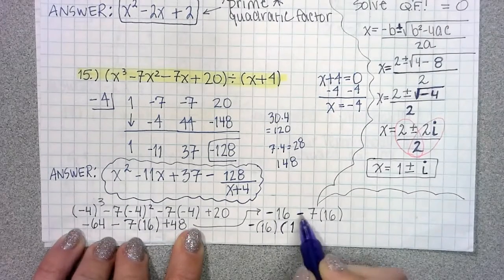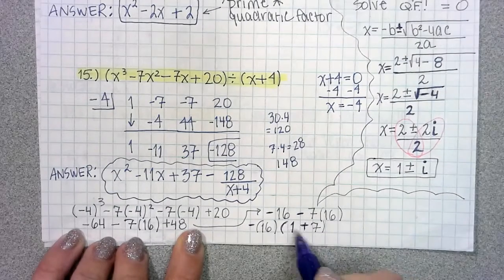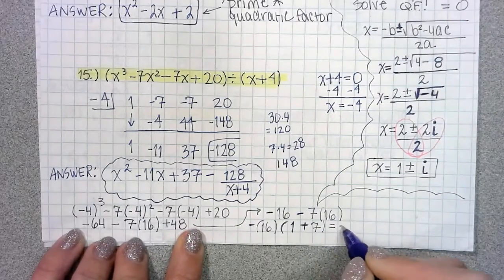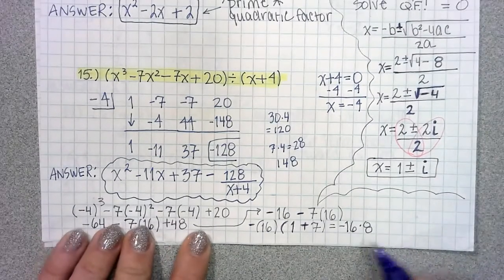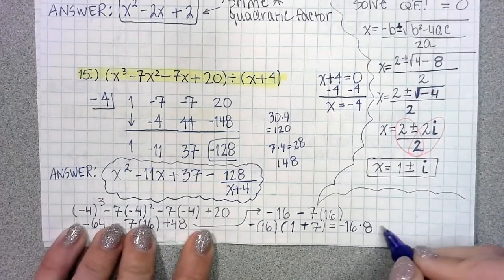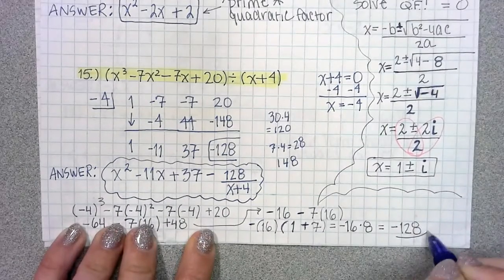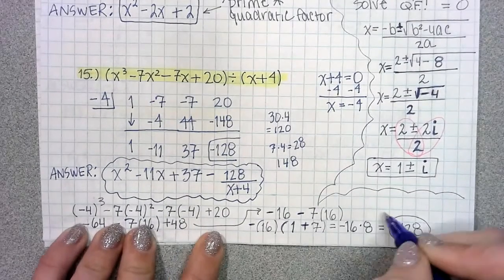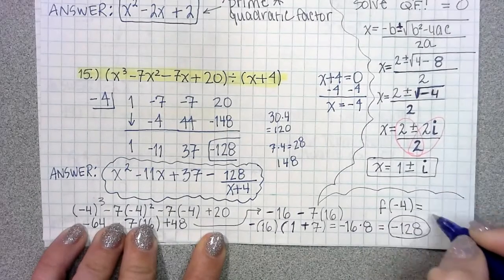It's 1. And then that becomes positive 7. Now, 1 plus 7 is 8. So now I have negative 16 times 8. And multiplying by 8, you double something 3 times. 2, 2, 2 is 8. So times 2, 32. Times 2, 64. Times 2, 128. And a negative times a positive is negative. So sweet deal right there. That means if this was written as f of x, f of negative 4 equals negative 128.